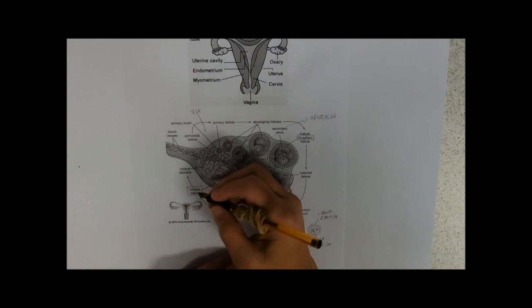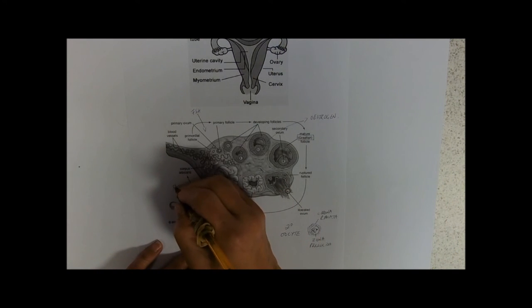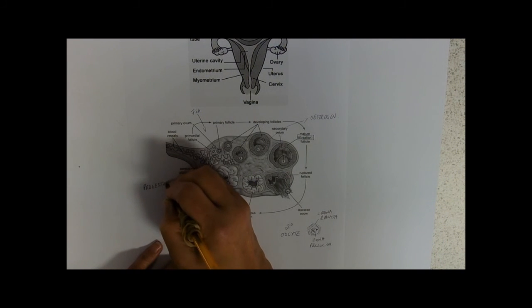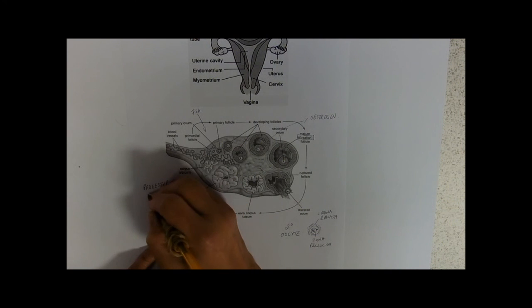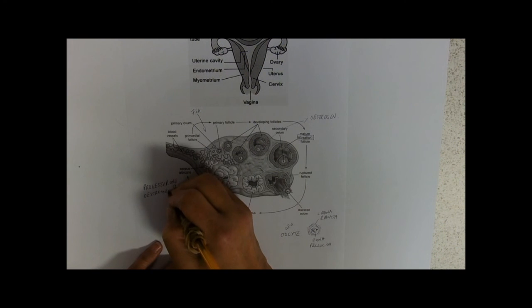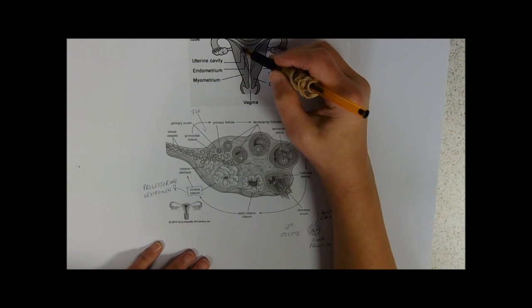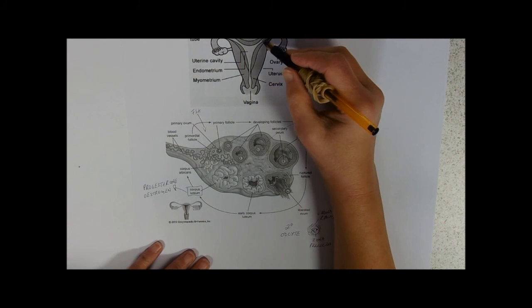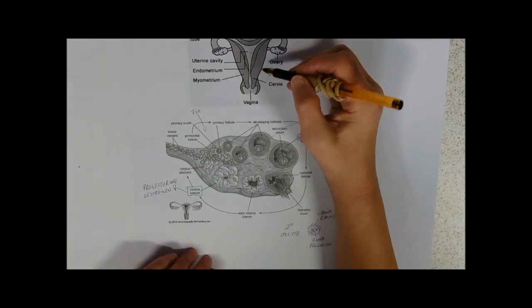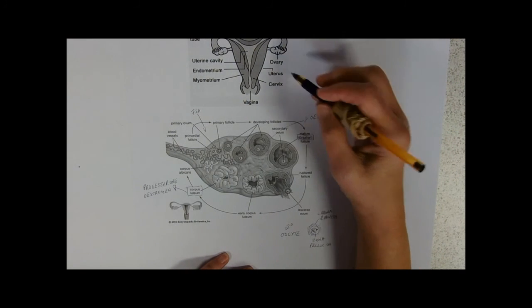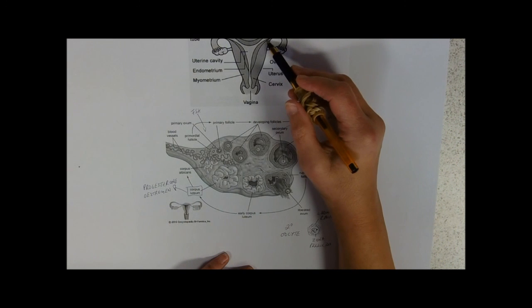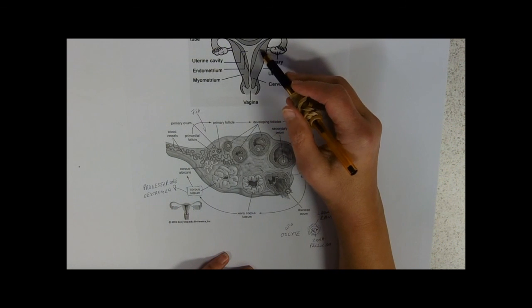And the corpus luteum is going to churn out two hormones. In the second half of the cycle it's going to churn out progesterone, and it's going to churn out estrogen. And both of those help to maintain this myometrium in a nice thickened state, all ready for its fertilised egg cell to come down and implant. So estrogen in the first part of the cycle builds up the myometrium. Progesterone and estrogen in the second half maintain that lining.